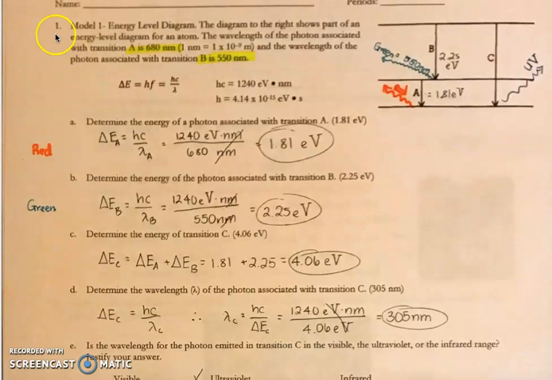Okay, so in letter C, the total energy of transition C. If A is 1.8 and B is 2.2, then those energies need to add up. C's energy must be these two added together, for 4.06 electron volts. That's ultraviolet, and you're now getting into the range where there's enough energy to pull electrons off your DNA. If I get a chance, I'll talk about this on Monday when we do the photoelectric effect.